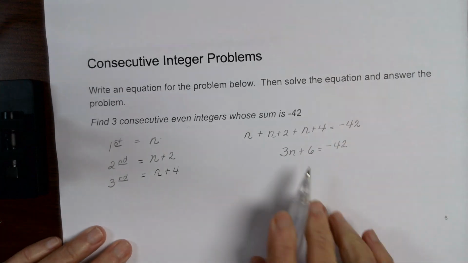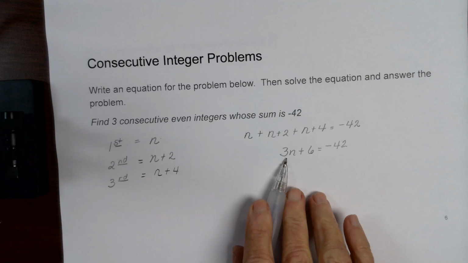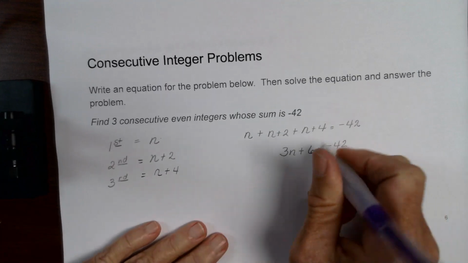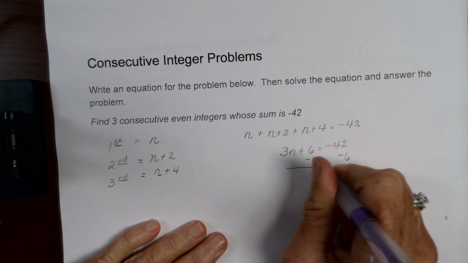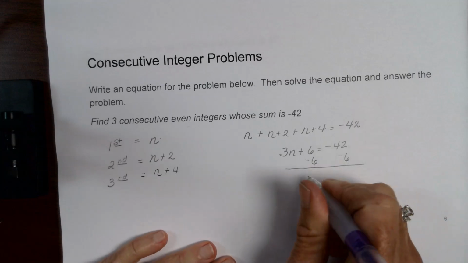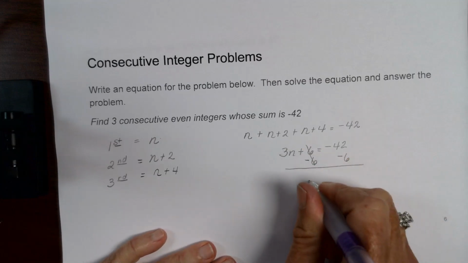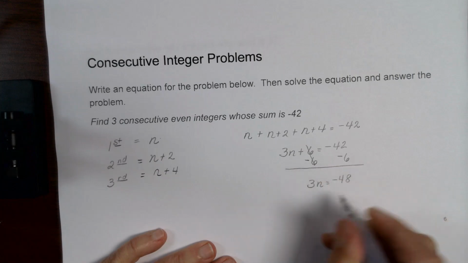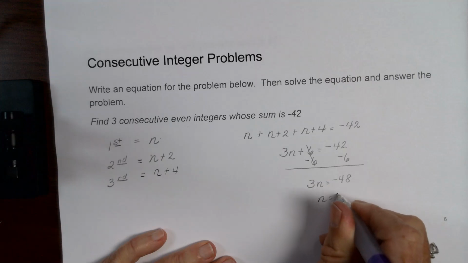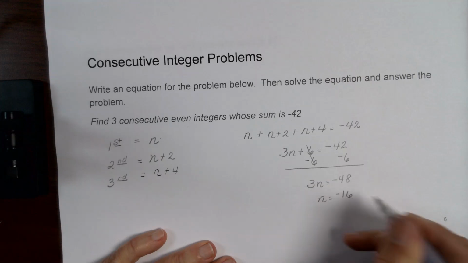So now I've got to solve this. The number that's the farthest away from the variable is the 6. So I'm going to add a negative 6 to both sides, or I could say subtract it. So I'm left with 3n is equal to negative 48. I'm going to divide by the 3. It's going to give me a negative 16.